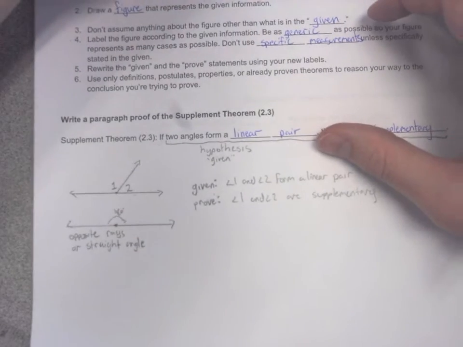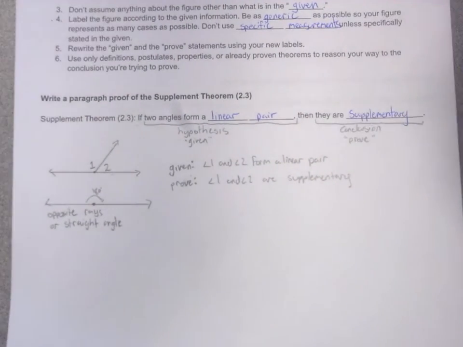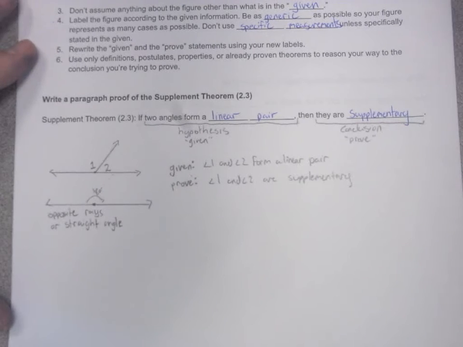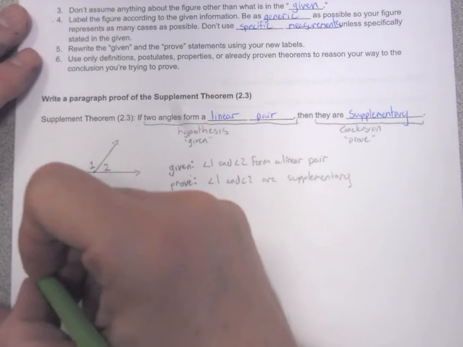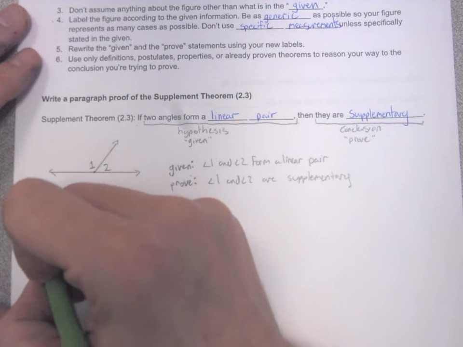Now essentially that's what we're going to write. We're going to write almost like a conversation of how this proof goes. Okay, so let's start where we started. We started with the definition of linear pair. We knew angle 1 and angle 2 formed a linear pair from the given, so we're just going to talk about that definition.